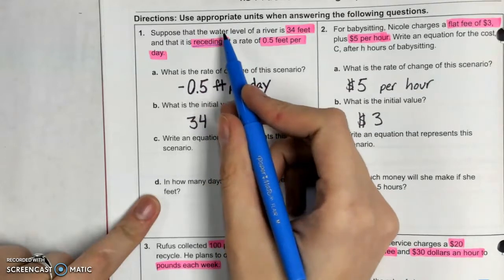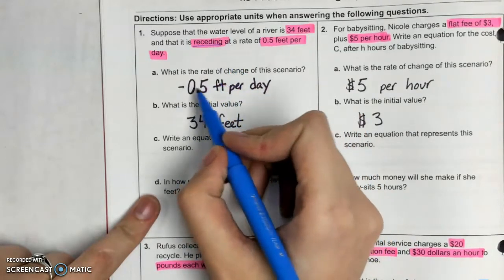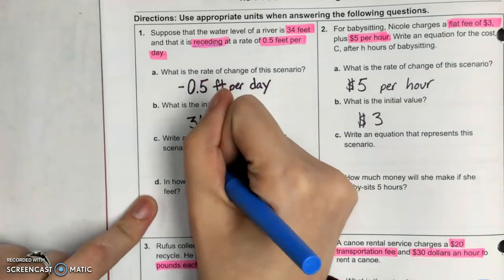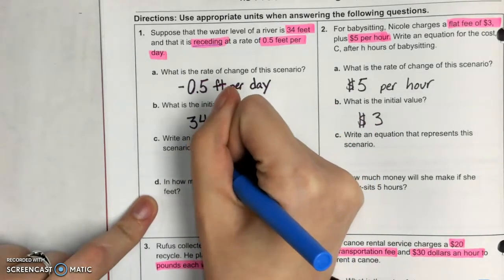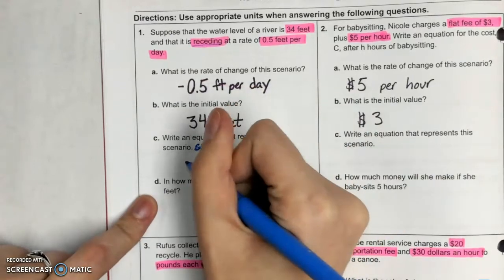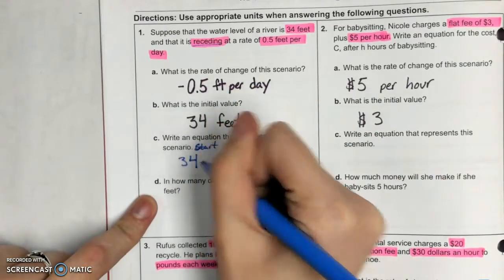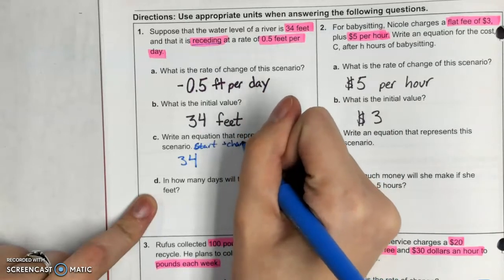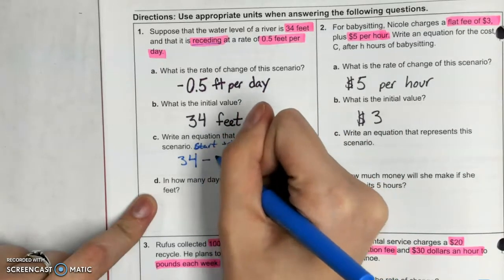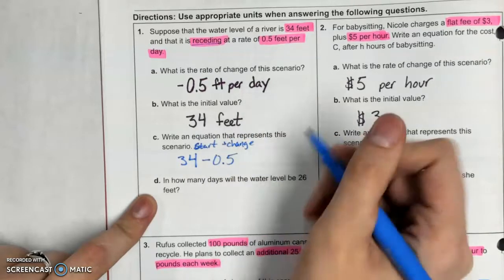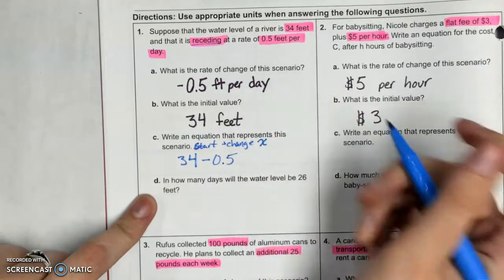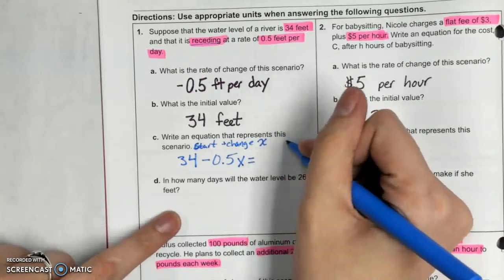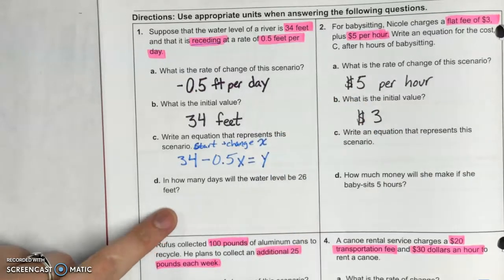So we have the water. The water's changing by this fast, but it started here. So we're going to write our equation. So our start was 34, and then our change is minus 0.5, then we need our x equals our total. And our total is going to be y for this instance.